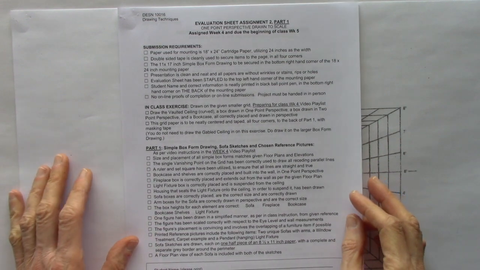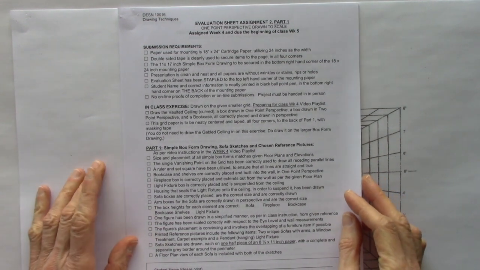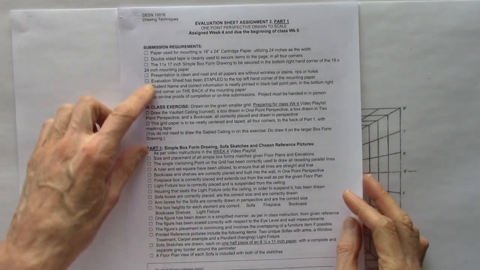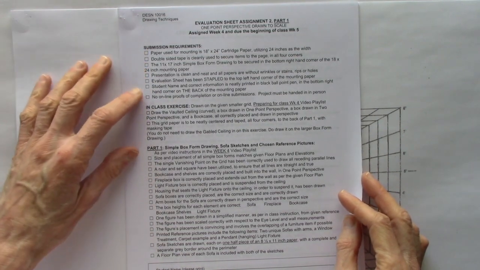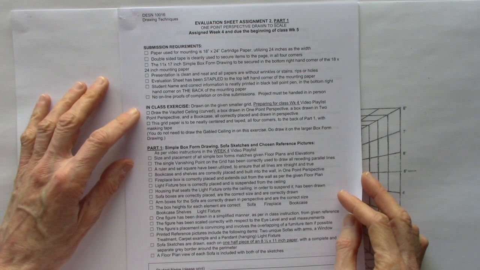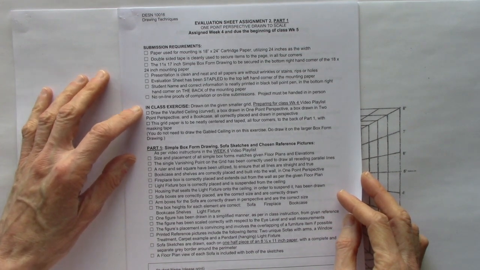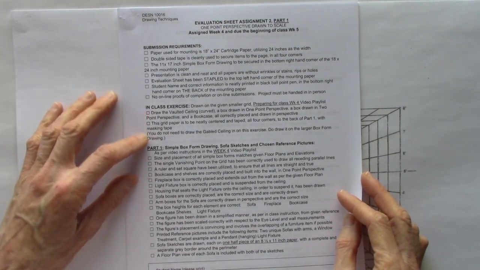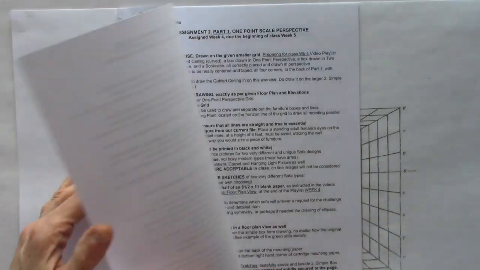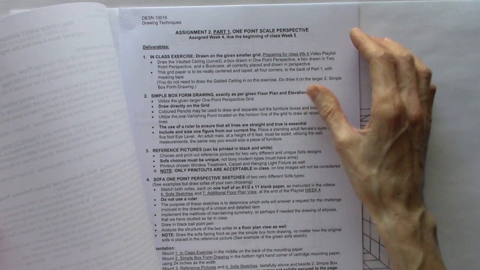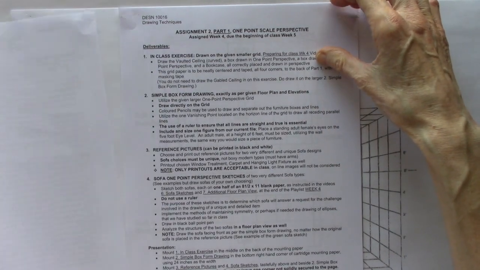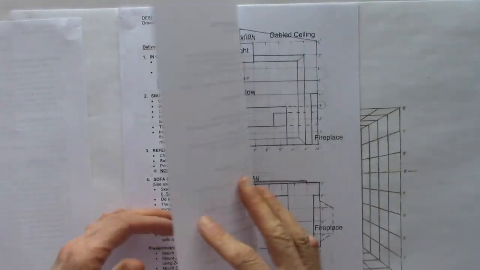In beginning our next assignment, I want to go over what's in your package. The first sheet is your evaluation sheet, and it describes for you what it is you're meant to be doing and in the order that you should really be doing them in. And the next page is an instruction sheet that just goes a little bit further in telling you what it is you're doing and how to do it.